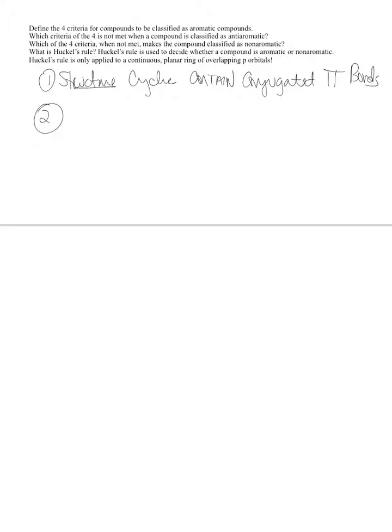The second criterion: each atom in the ring must have an unhybridized p orbital. They're usually sp2. They can be sp, okay, but they're usually sp2.